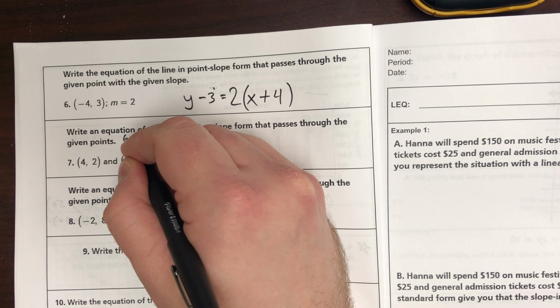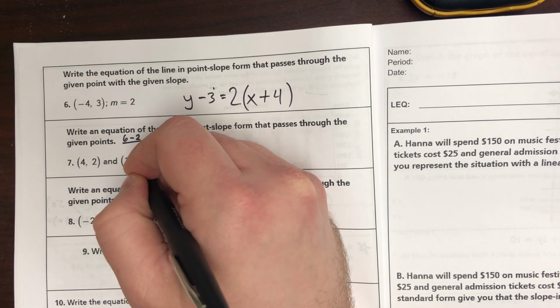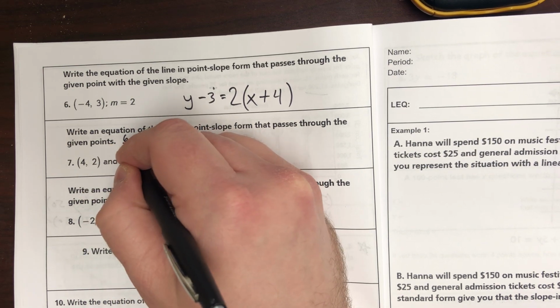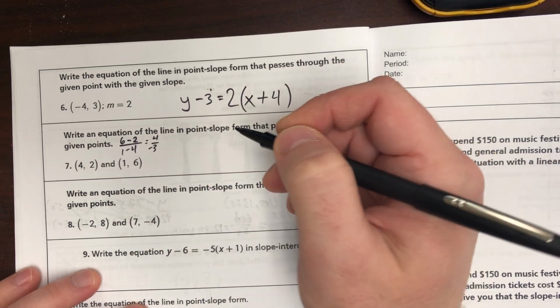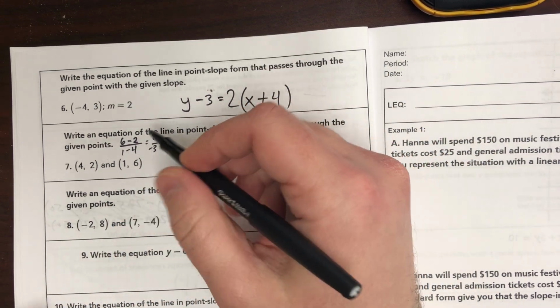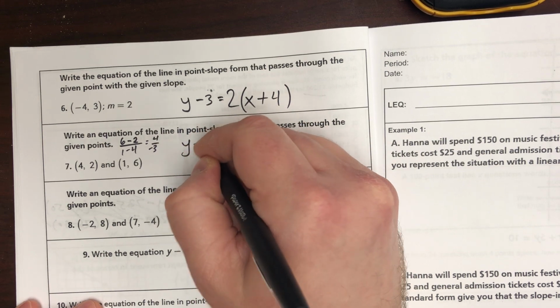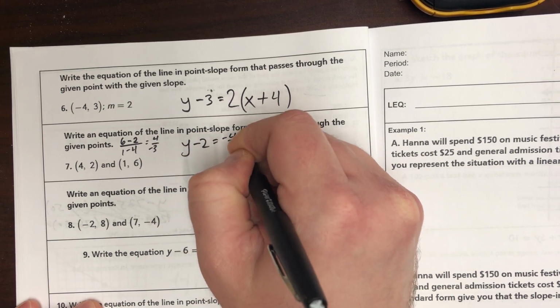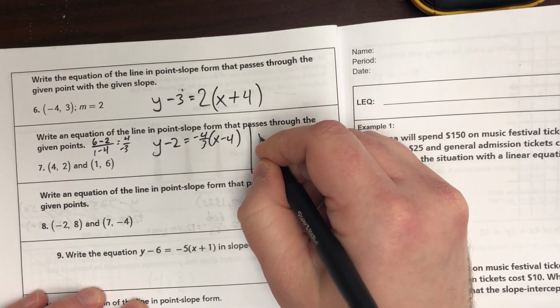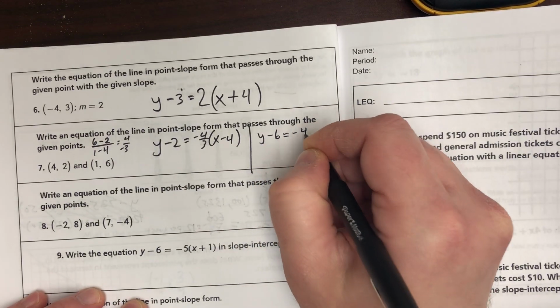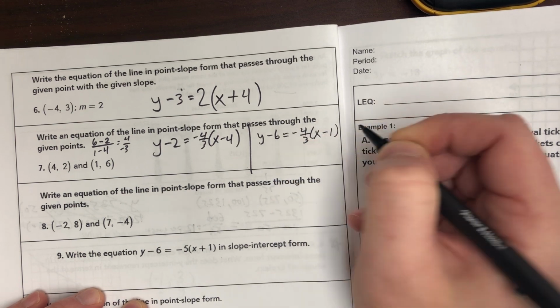Sorry, the slope formula. So 6 minus 2, y2 minus y1. 1 minus 4 is the bottom. So I get 4 on the top, I get -3 on the bottom. And then I get to pick which one I want, right? So I can say y minus 2 is equal to negative 4/3 times x minus 4. Or I could say y minus 6 is equal to negative 4/3 times x minus 1.